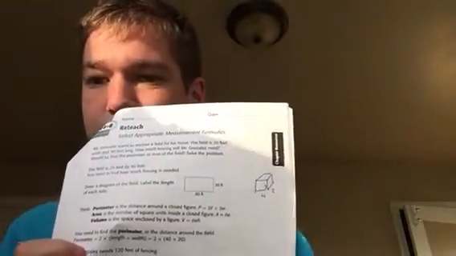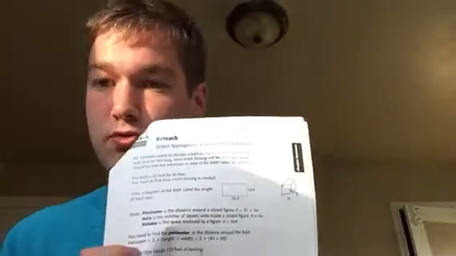And then last is volume. Volume, remember, is how many cubes we can fit inside a 3D shape. And it's length times width times height. So if we had a rectangular prism that was 4 by 3 by 2, we would do 4 times 3 is 12, times 2 is 24. So that would be 24 units cubed.